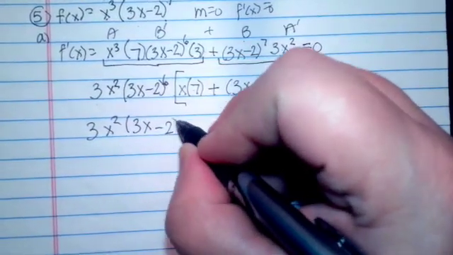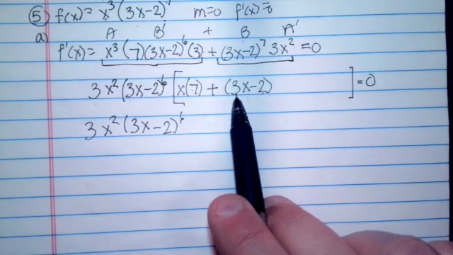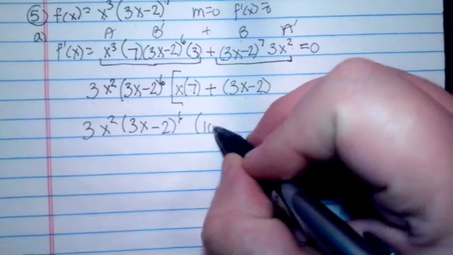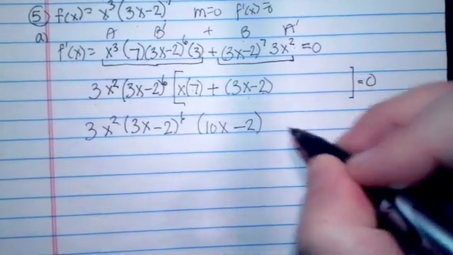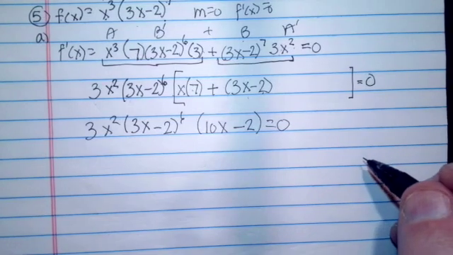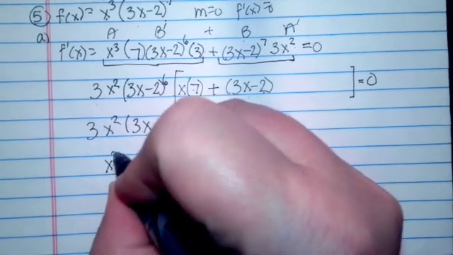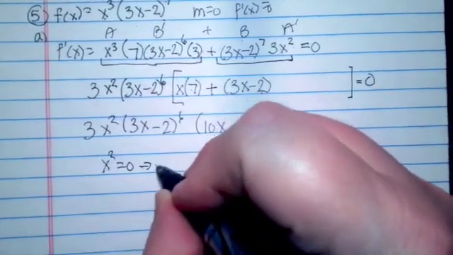Now let's clean this up a little bit. This is going to be 7x plus 3x. That would be 10x minus 2 equals 0. So now we just set each of these factors equal to 0 and solve. Well, the 3 isn't really going to contribute anything, so let's just set x squared equal to 0. Well, that tells us that x equals 0.